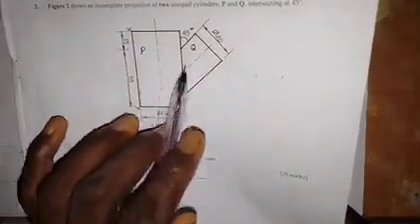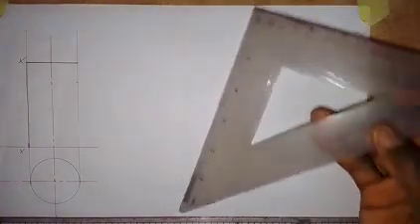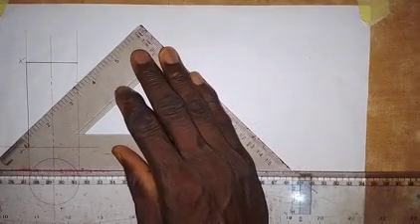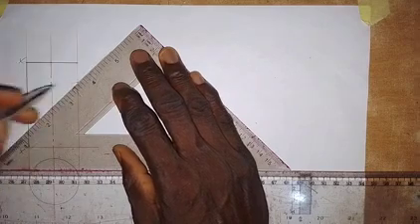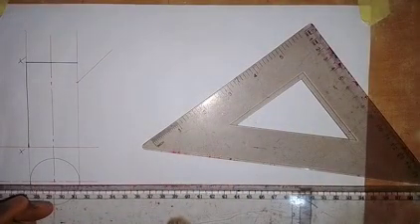Alright, so the next thing that we are going to do is to draw this pipe here, or this cylinder. From this point, it is 15 millimeters, which we have already taken from here to here. So we just place our 45 degrees set square at this point to get this angle. We set it on the T square like this, and we draw this line. One thing that I noticed about this question is that this pipe does not have a length. The dimension of the length from here to here is not given, so we are going to assume a length for that.